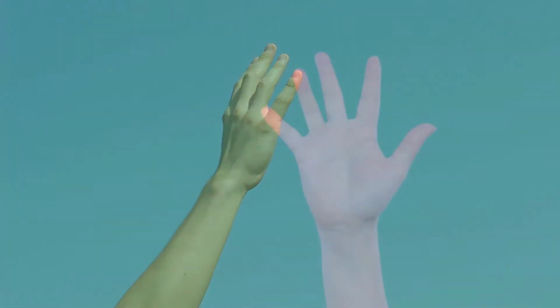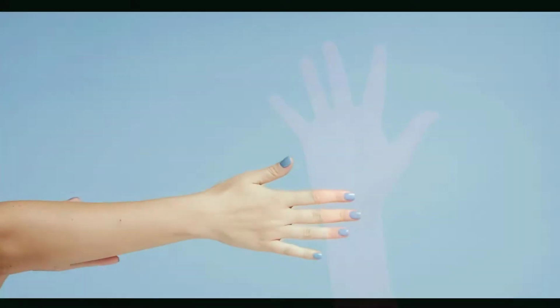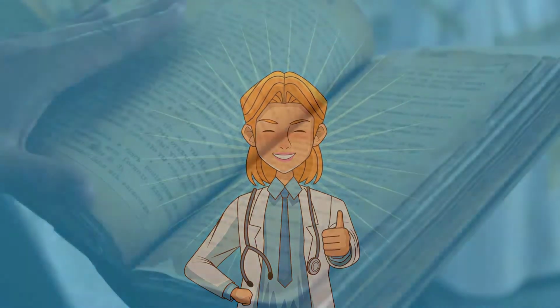For example, is a scar above the wrist located on the forearm 2 or 3 inches away from the hand? Or is it at the base of the hand? Is it on the palm side or the back side of the hand? By using precise anatomical terminology, we eliminate ambiguity.